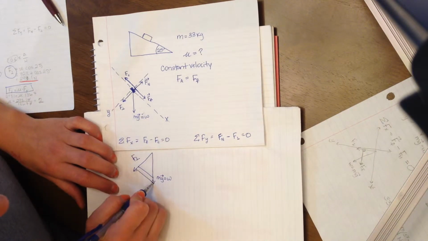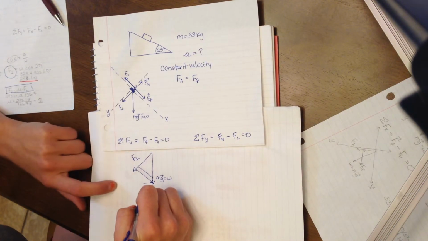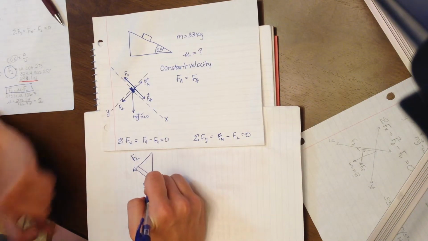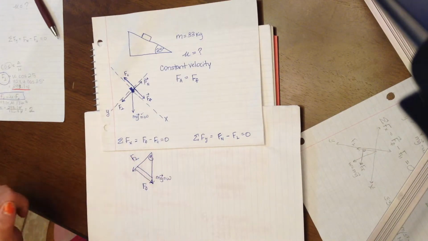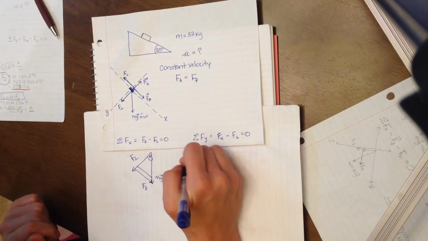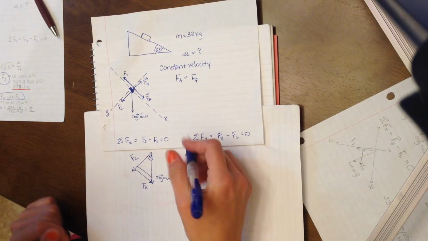So that is F sub F, frictional force, going this way. This is our angle. Now, therefore, we want adjacent over hypotenuse.